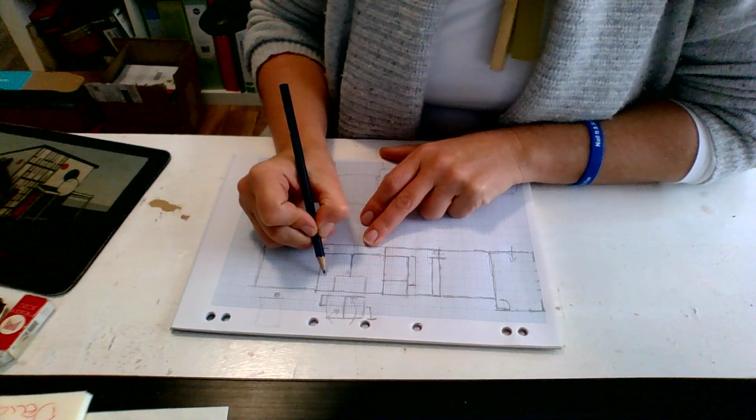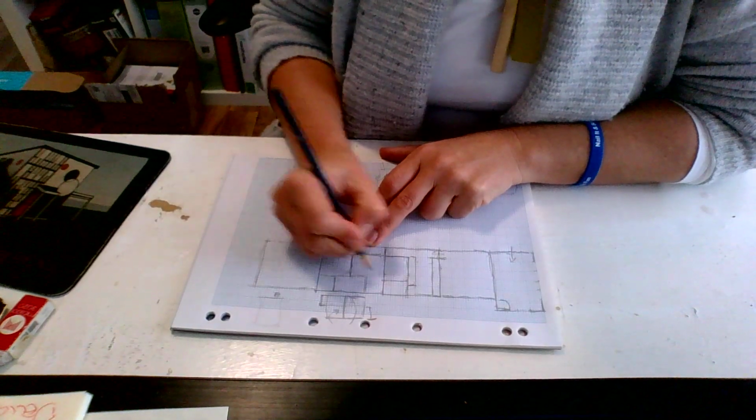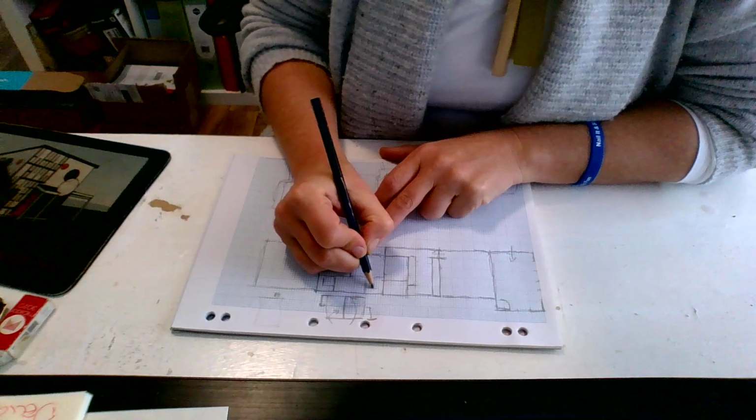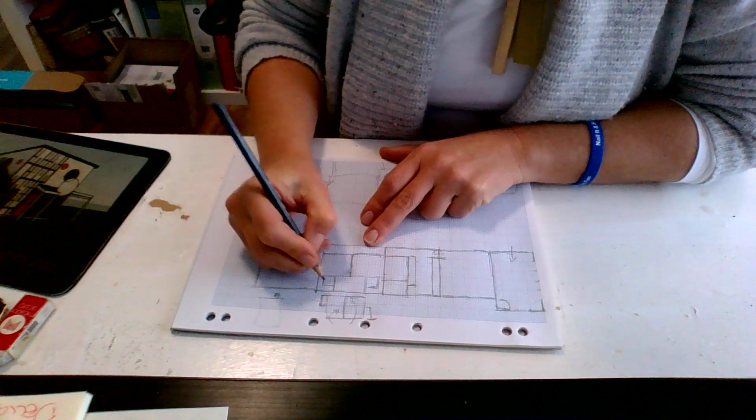Here, we then can put in little walk-in wardrobes. So both rooms get a little walk-in wardrobe. So that's pretty cool.